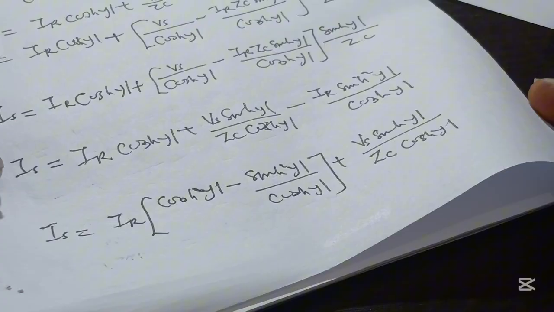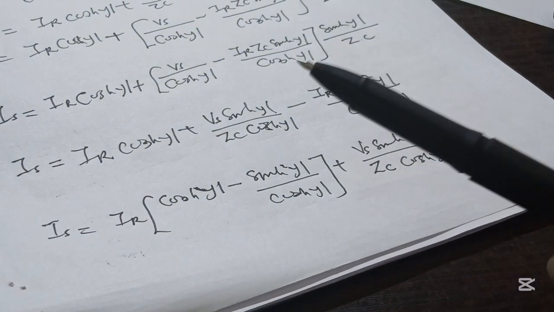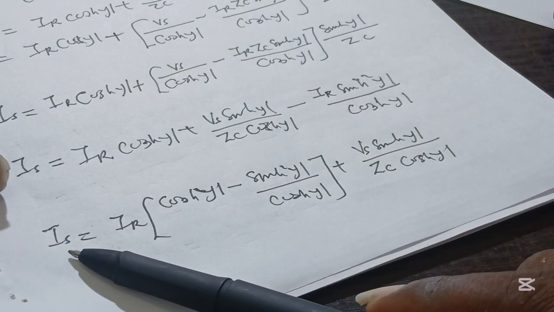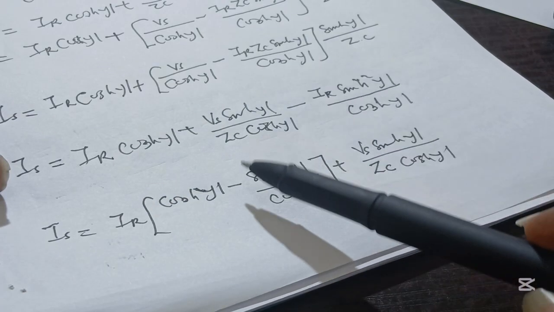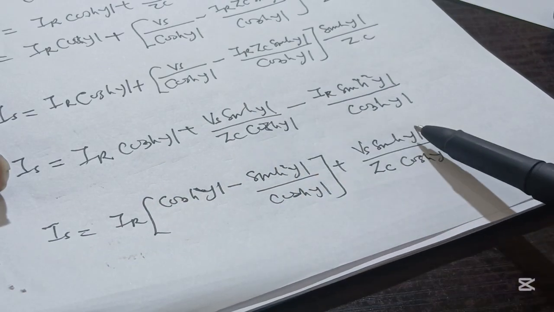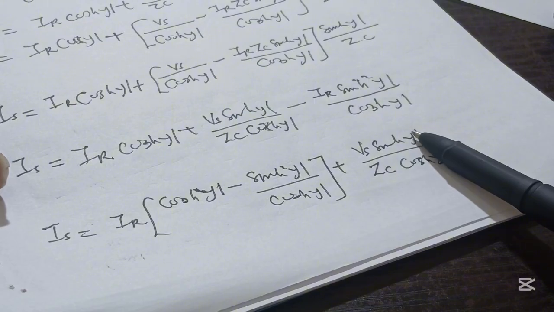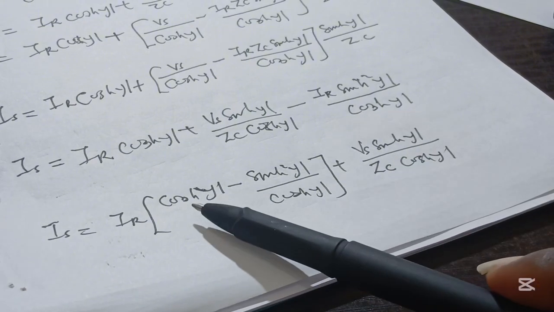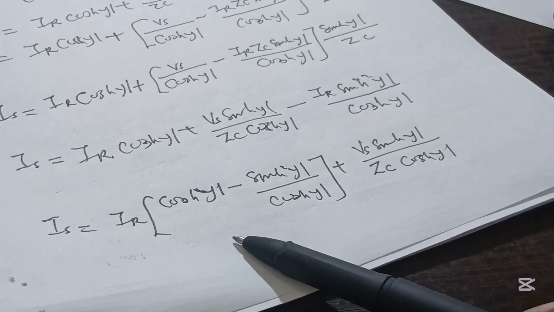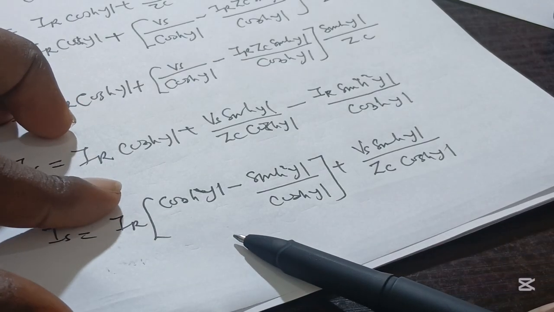So having done that, we realize that IS, when you factorize this and this, you're having this and you're left with this. So in order to further simplify the equation, we can have the LCM at this point. So let's see how we can go further with the LCM.